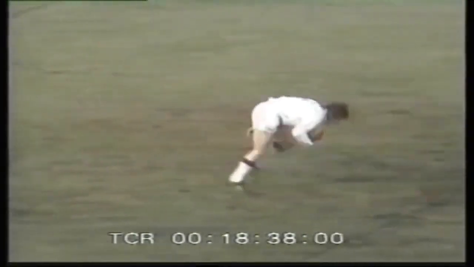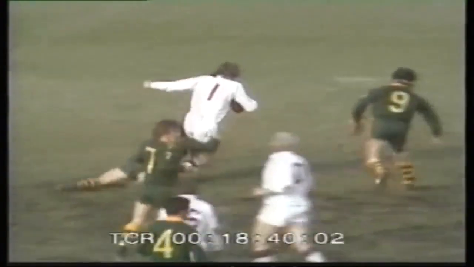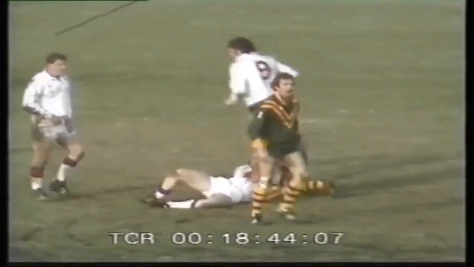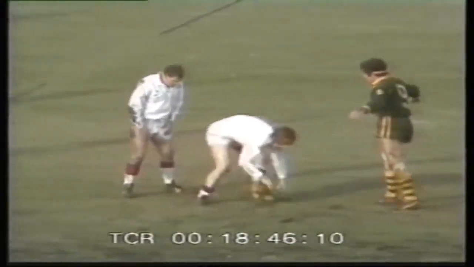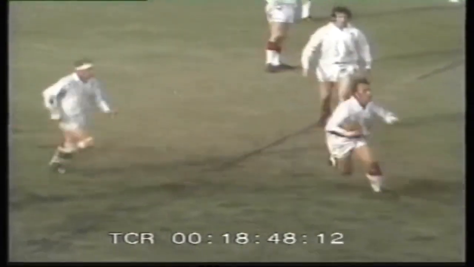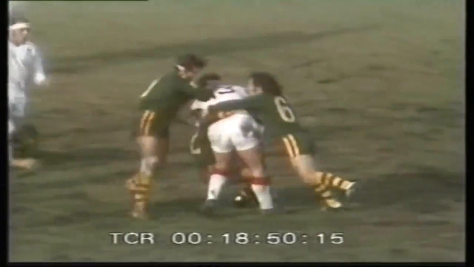Langlands with the dropout. And that will be a knock-on, I think. No, the referee again has said no knock-on. This is not very well received either by the crowd, as you can hear. Kuhlman, just in his own half.